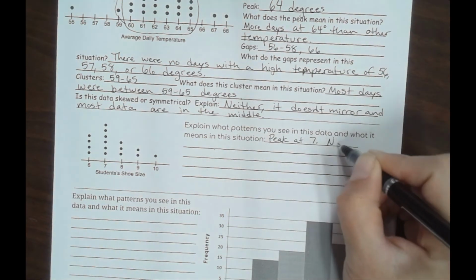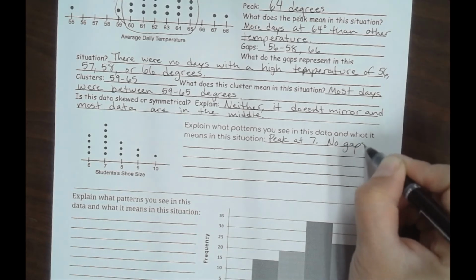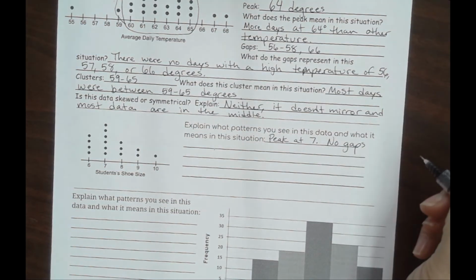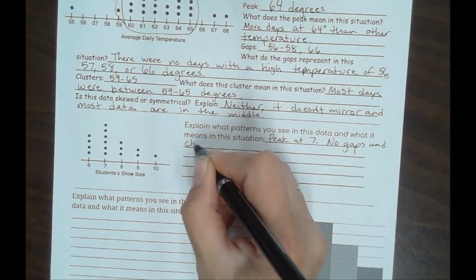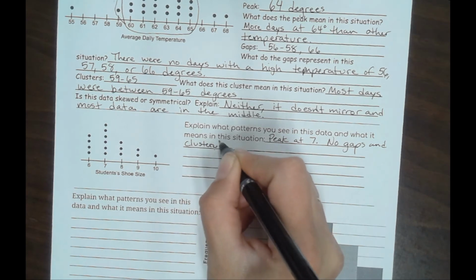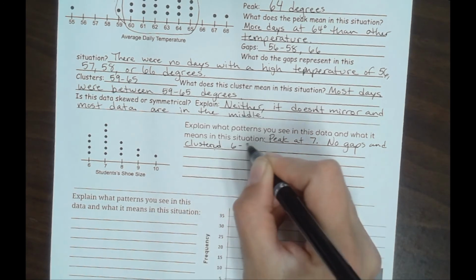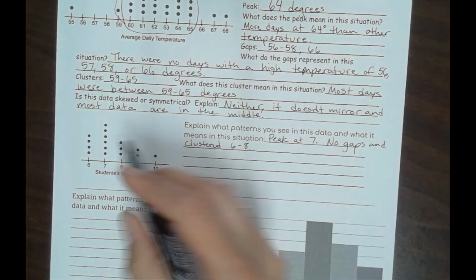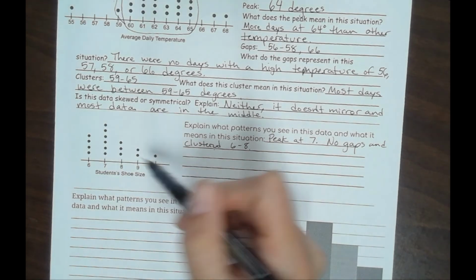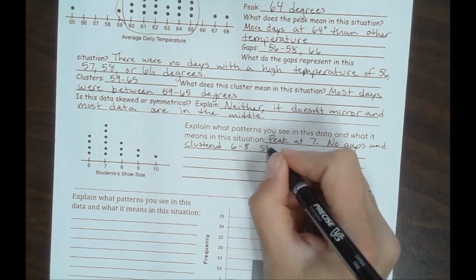No gaps. And it's kind of clustered around 6 to 8. It also looks to me like most of the data is on the left side, so that means it's skewed to the right.